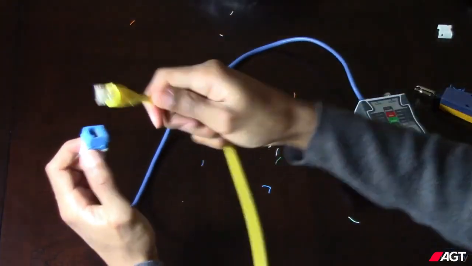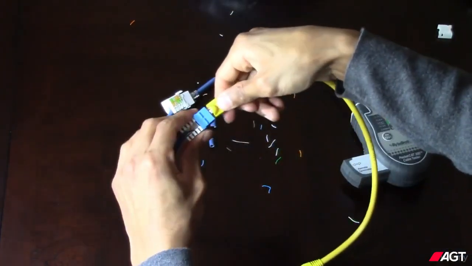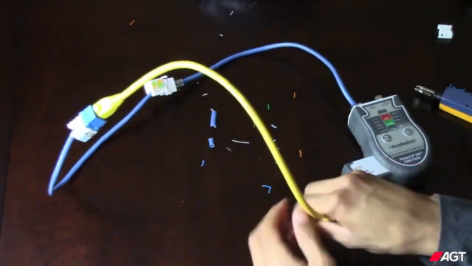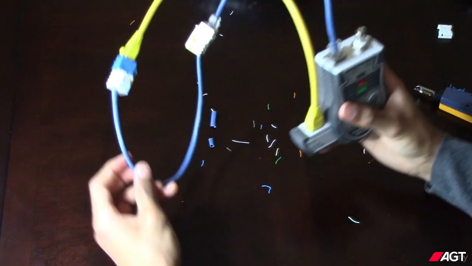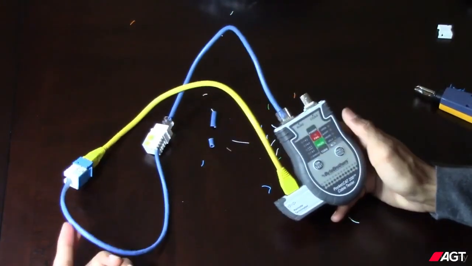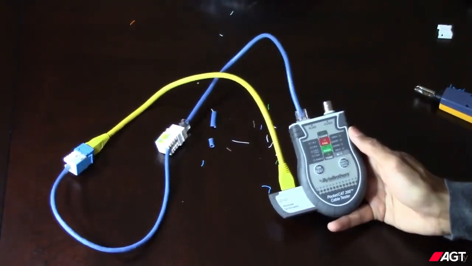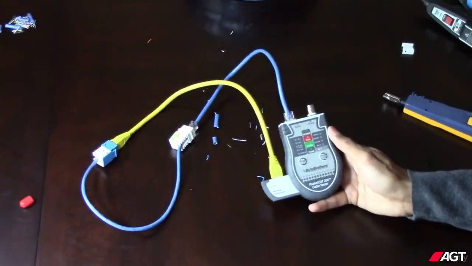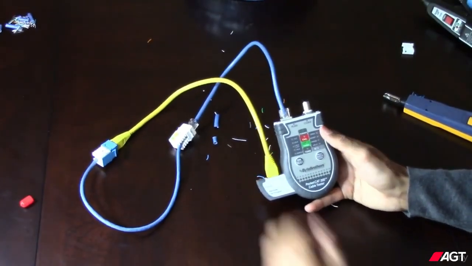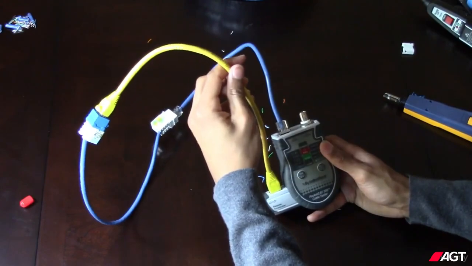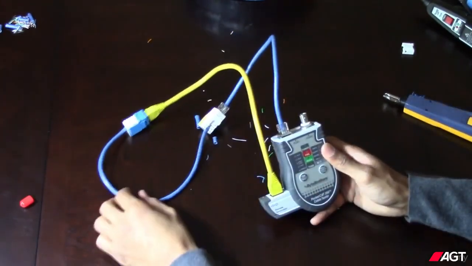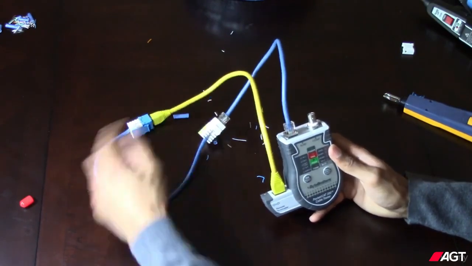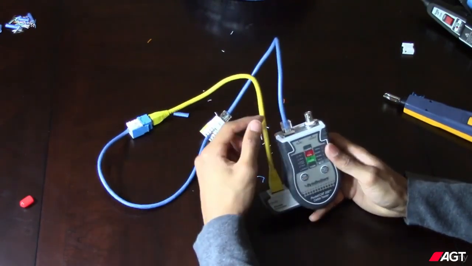Grab the second patch cable and plug it into the other jack, and plug the other end into the terminator port. Make sure it's hooked up like this. Of course, yours is going to vary depending on how long your cables are. Just to reiterate, make sure you've tested both patch cables before doing this to test the jack to jack cable, just to ensure that if the connection fails, we know that it's the jack cable's fault.